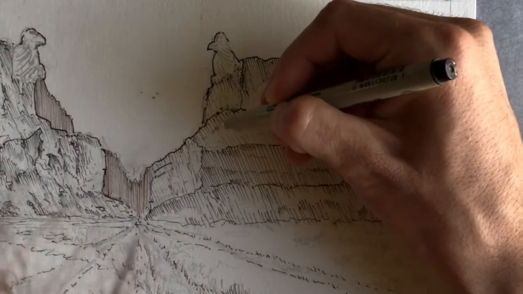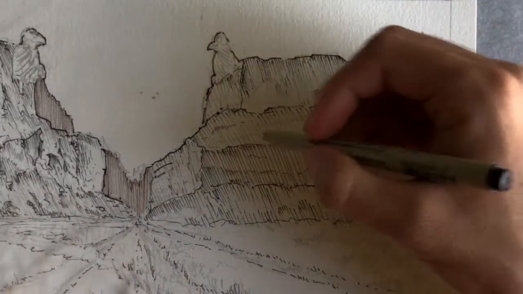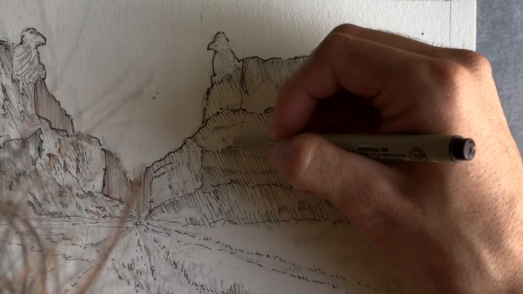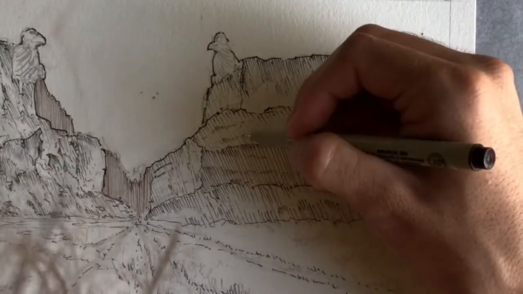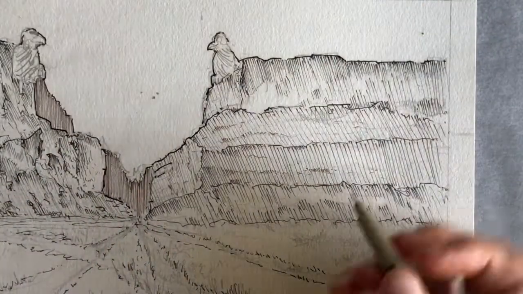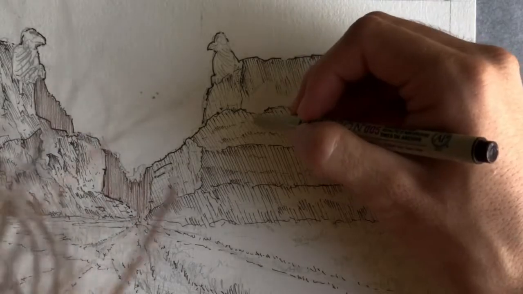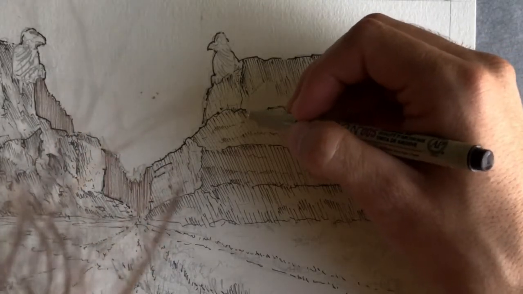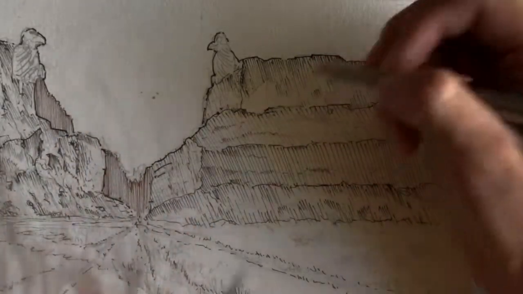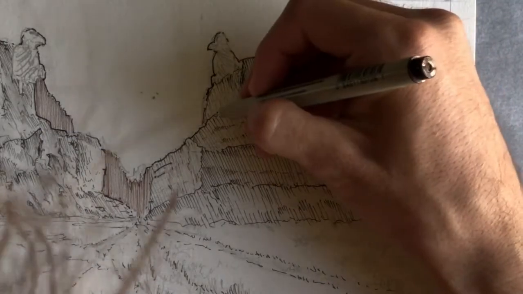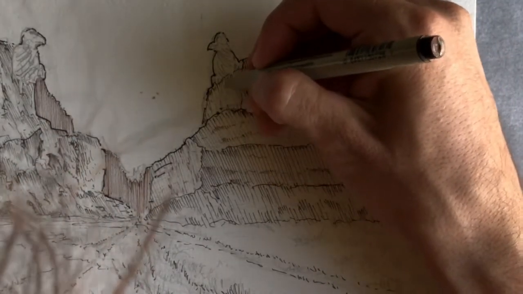Later on, you'll see that I add some hatching in different angles, but that's probably at the end, when I'm adding the final touches to it.